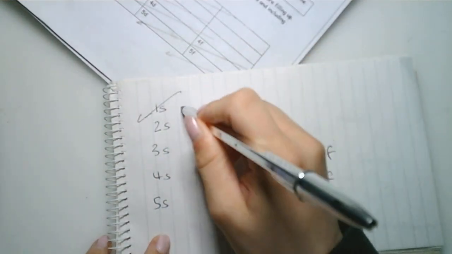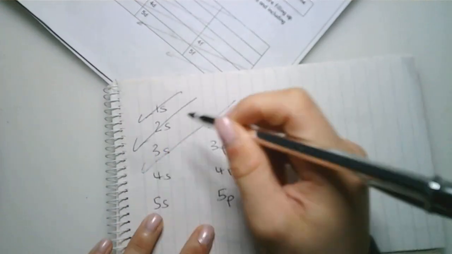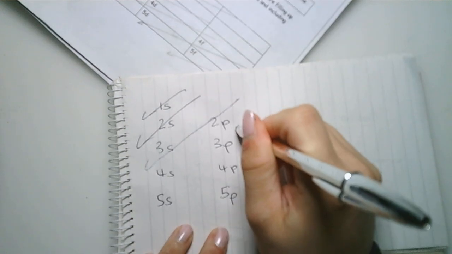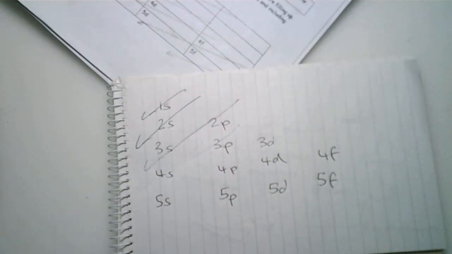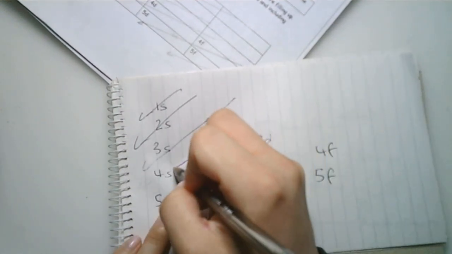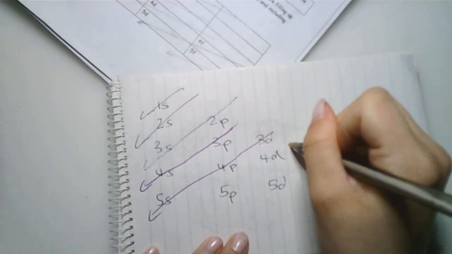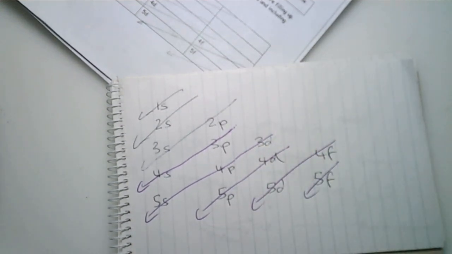is like this. So you have 1s filling, 2s filling, 2p filling, 3s filling, 3p filling, and then 4s. Oh, my pen's run out of ink. I'll go to purple pen instead. 3p fills, and then 4s, then 3d, 4p, 5s, then 4d, 5p, 4f, 5d, and 5f.